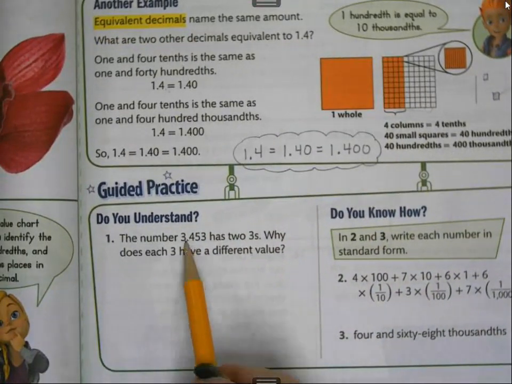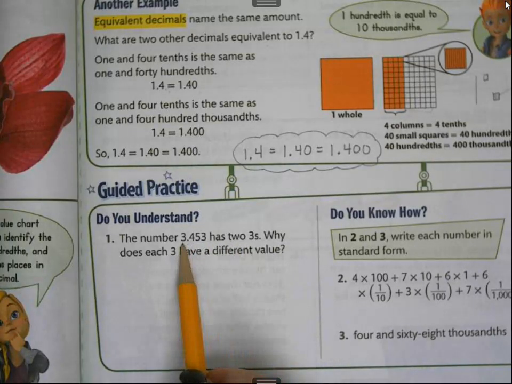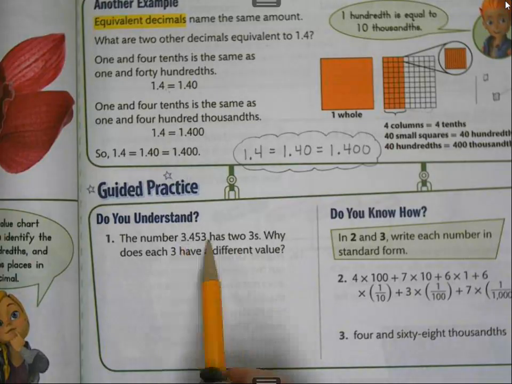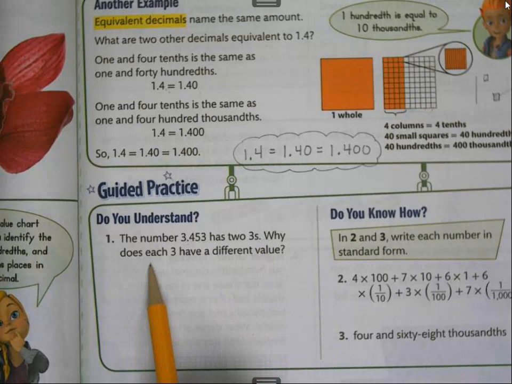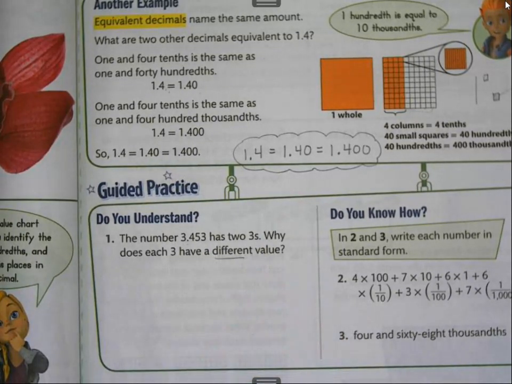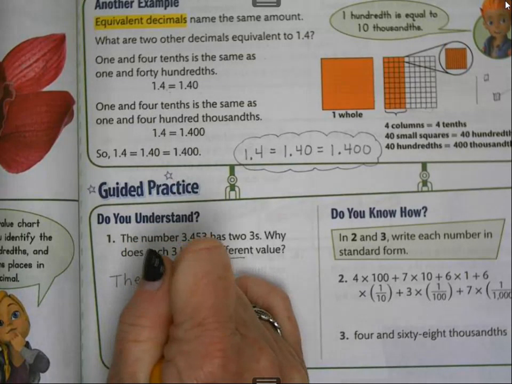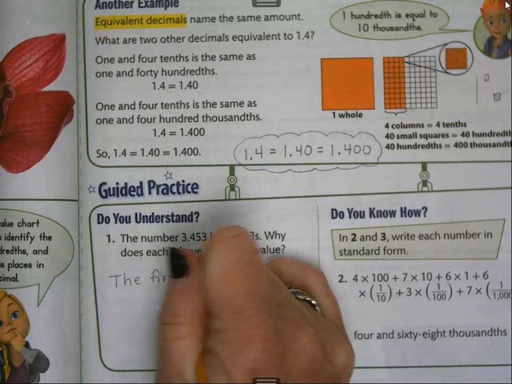The number 3.453 has two threes. All right, I see a 3 in the ones place and I see a 3 in the thousandths place. Why does each 3 have a different value? So let's talk about the first 3. The first 3 we just said is in the ones place.